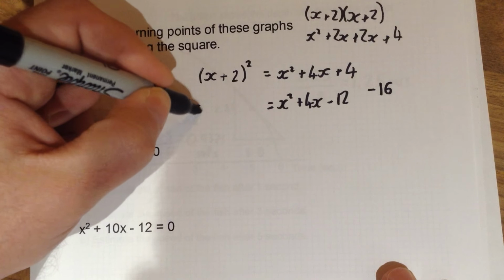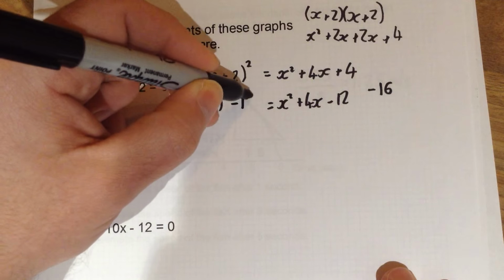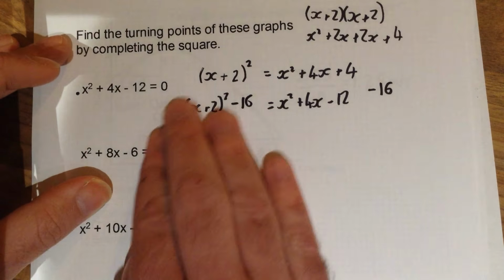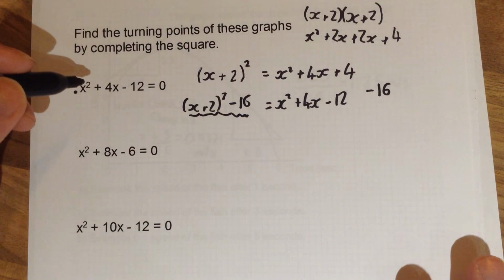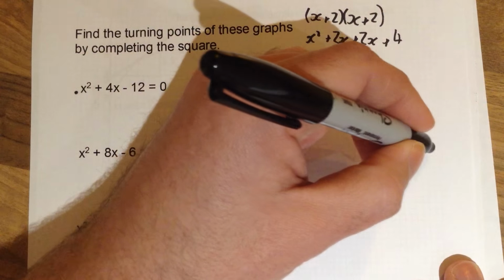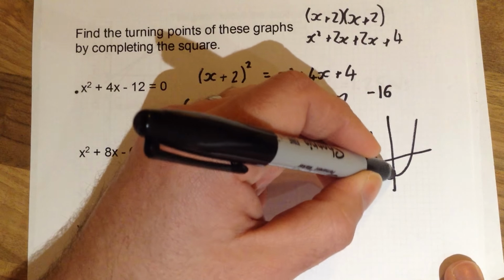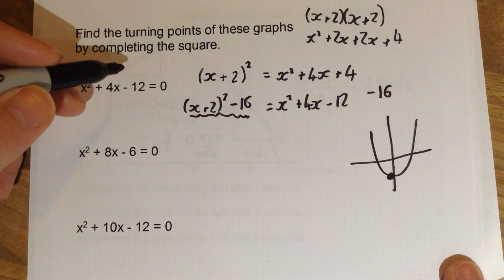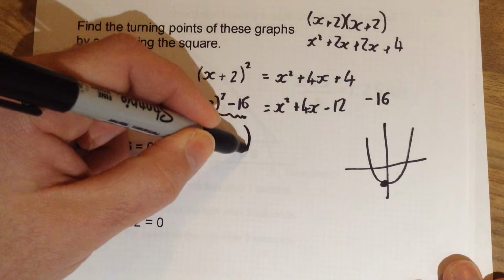So it gives me x plus 2 squared minus 16. And the reason that we've done this is that this little section can now tell us the turning point of the graph. If you're not sure what the turning point is, if I were to draw a graph like that, the turning point is simply the lowest point on the graph. So the turning point, very nice and simple.